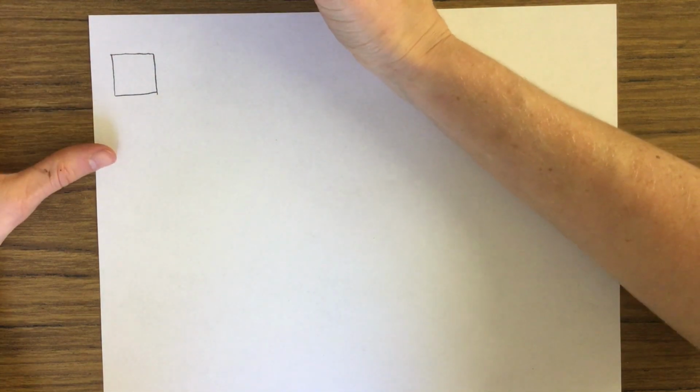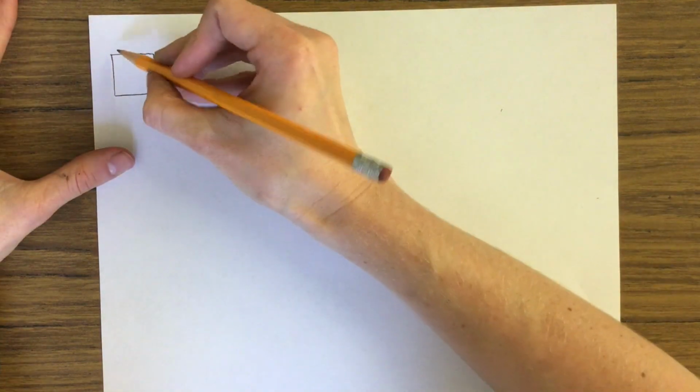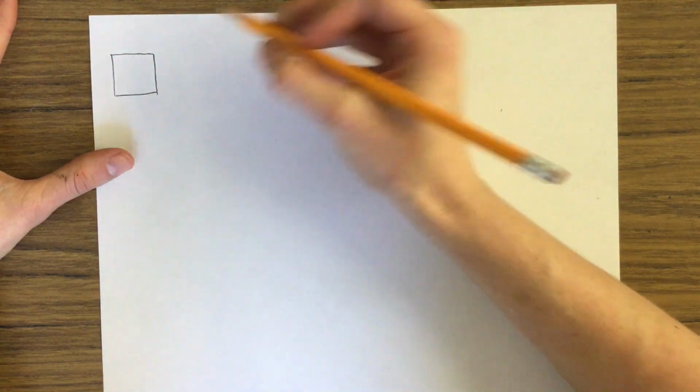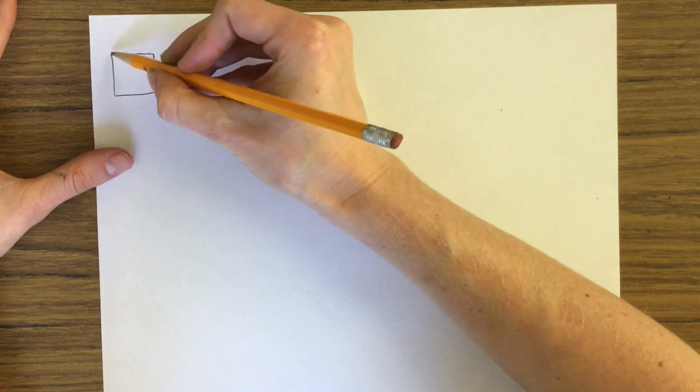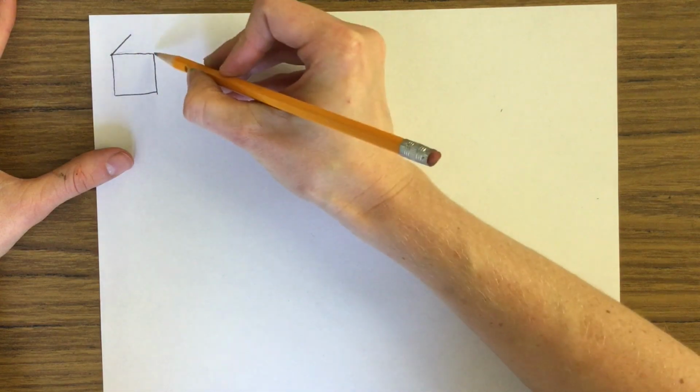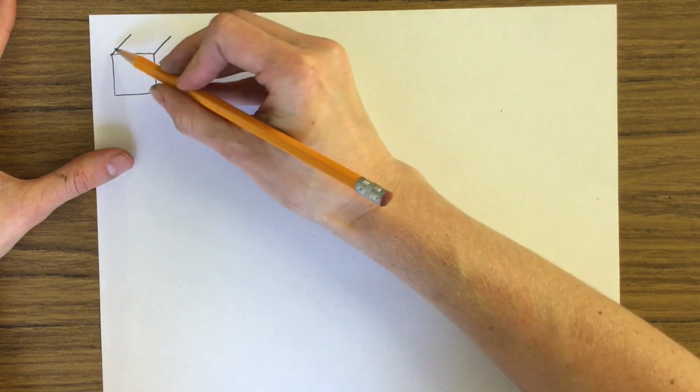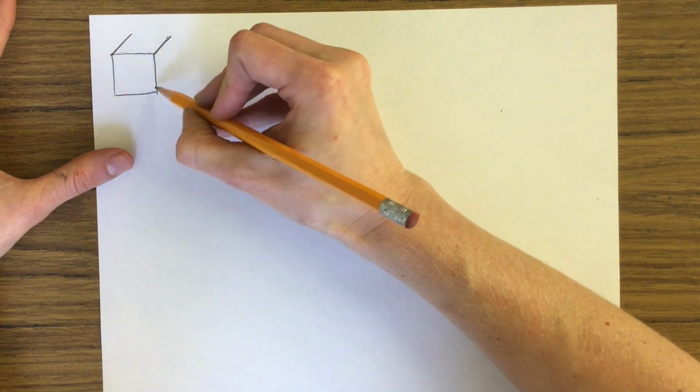Now, I've got that 2D shape drawn. I'm going to draw 3 diagonal lines. I've done my horizontal, my vertical, and now I'm going to draw 3 diagonal lines from the 3 corners, and they're all going to be about the same length.